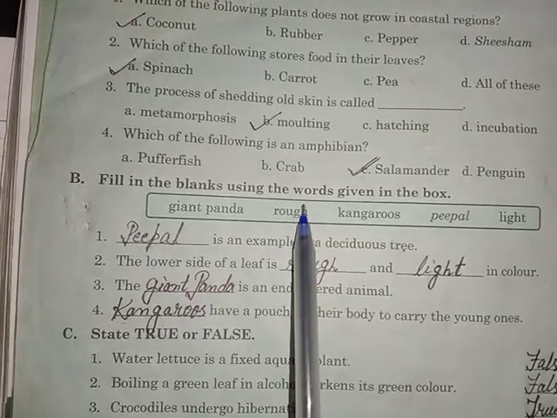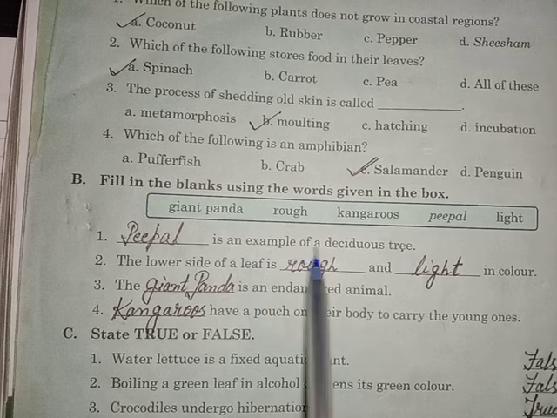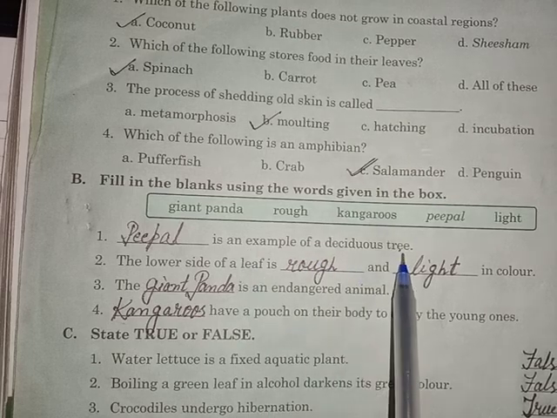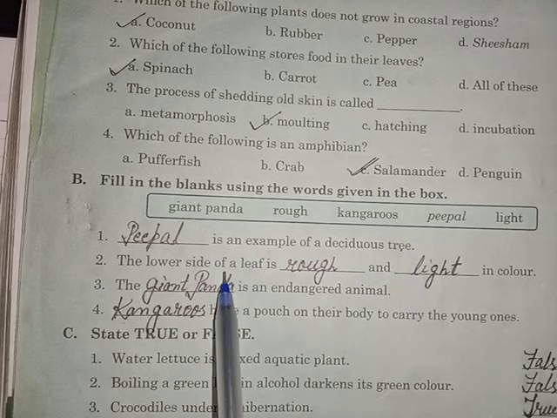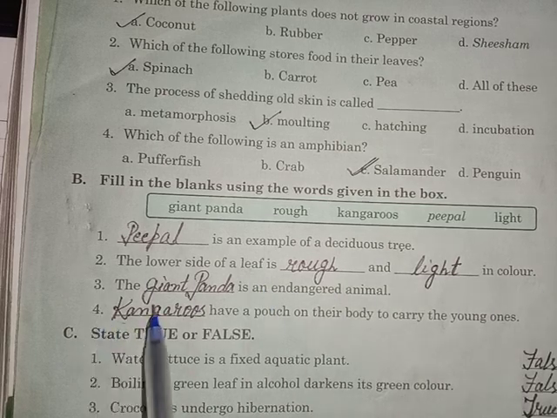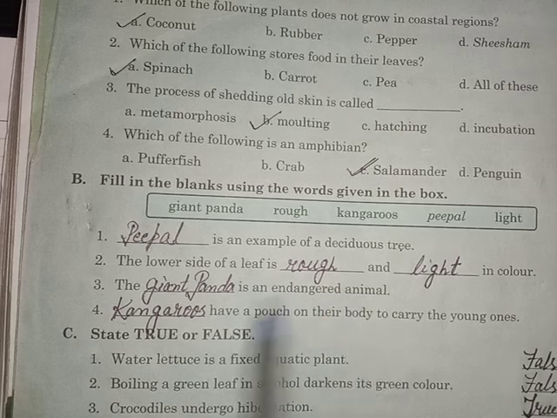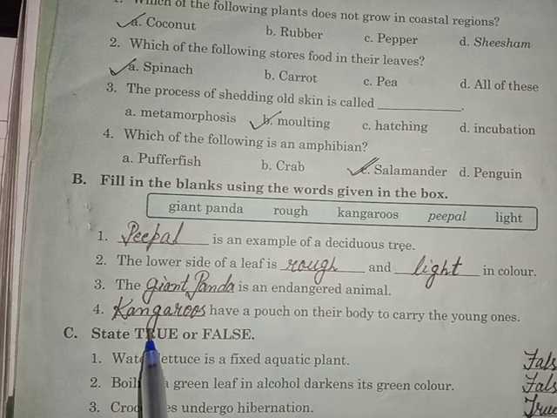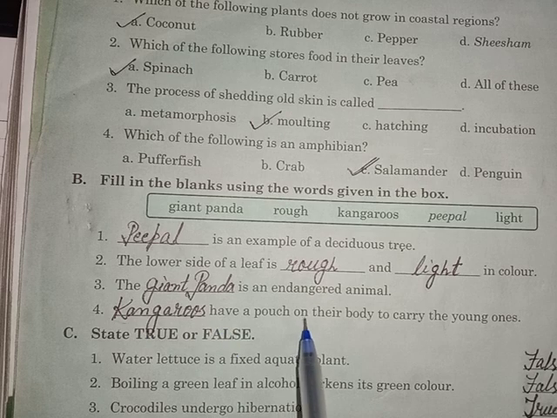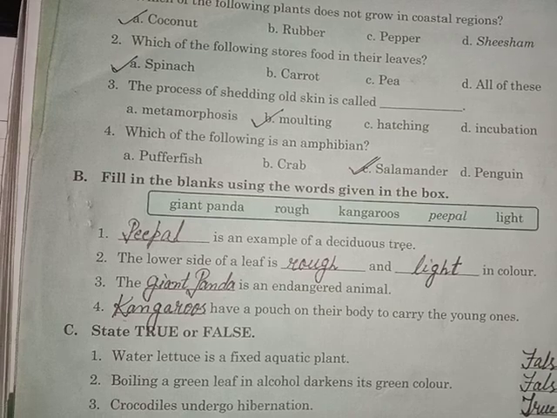Fill in the blanks using the words given in the box. First, Peepal is an example of a deciduous tree. Second, the lower side of a leaf is rough and light in color. Third, the giant panda is an endangered animal. Fourth, kangaroos have a pouch on their body to carry the young ones.